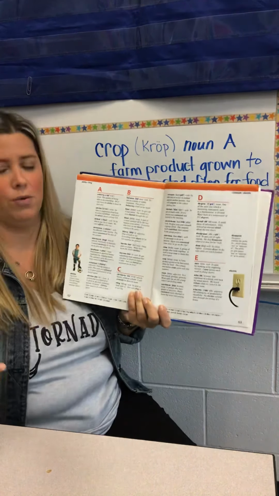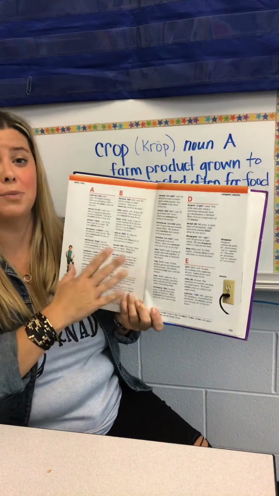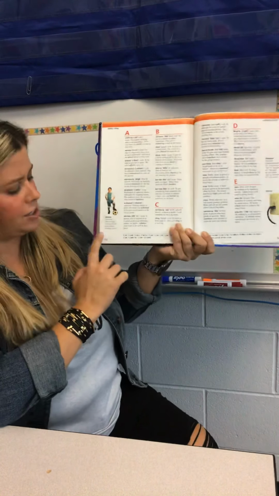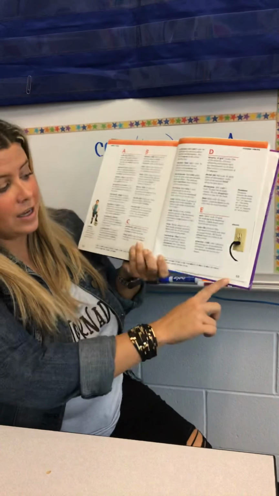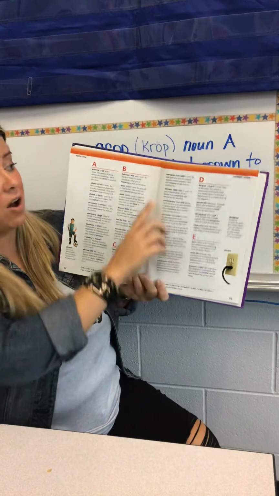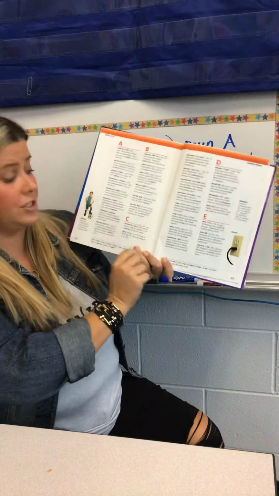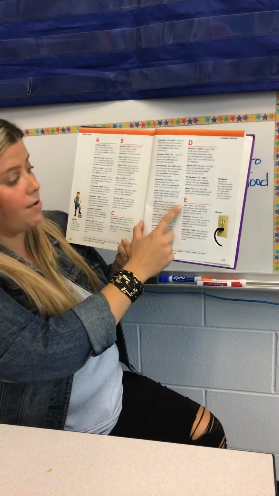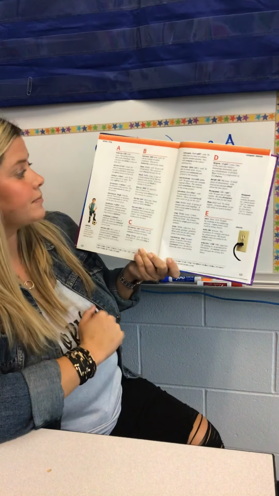It doesn't have all the words in the world, just the words from our story. And you can see they're not even regular page numbers. It's G2, G3, and G stands for glossary. But you can see all these words are right here, and it's set up just like I told you. Crop, how to pronounce it, it's a noun, and then the definition.